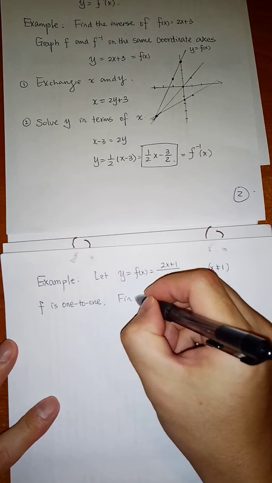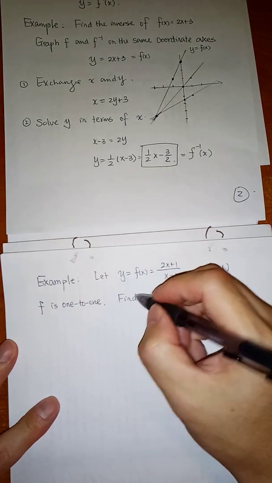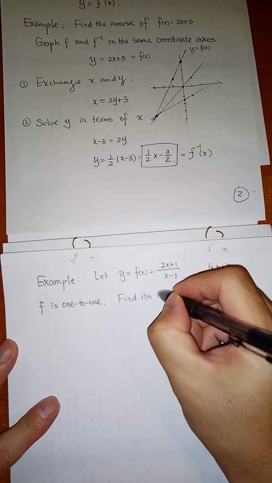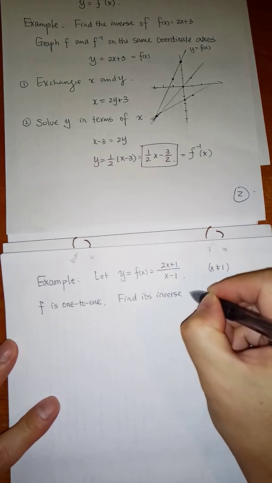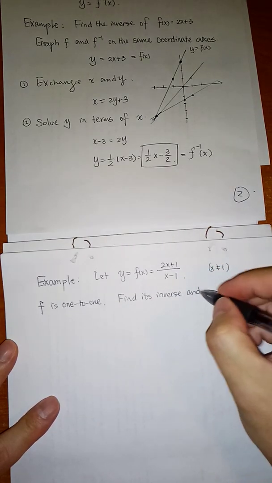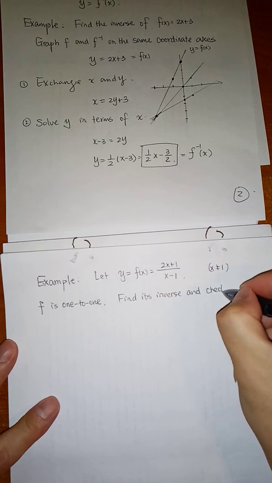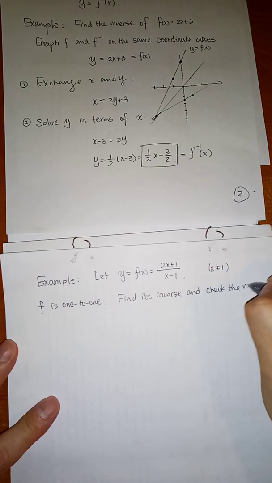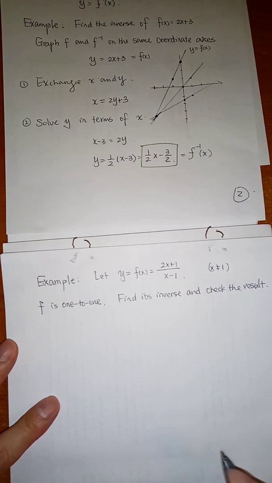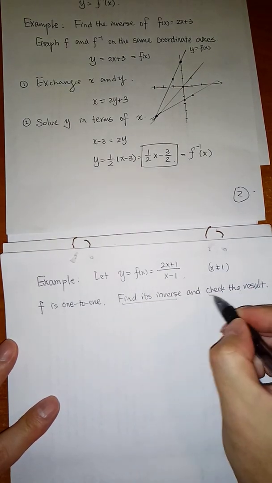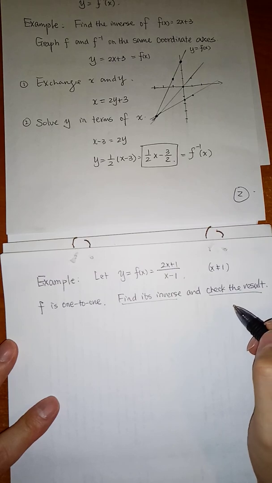Find its inverse and check the result. Okay. So 2 jobs. Find the inverse. Second, check the result.